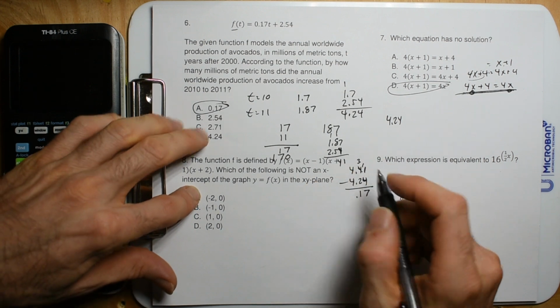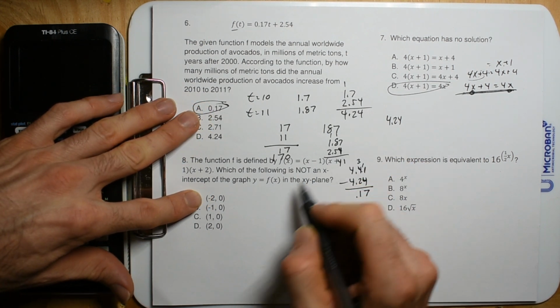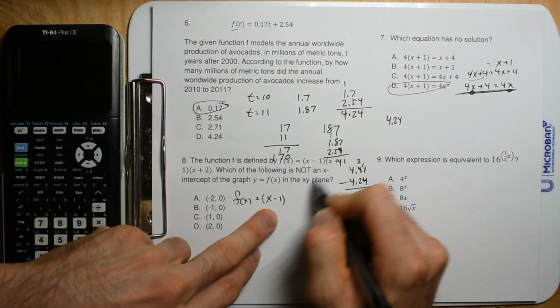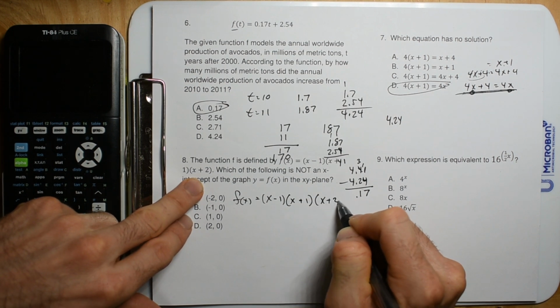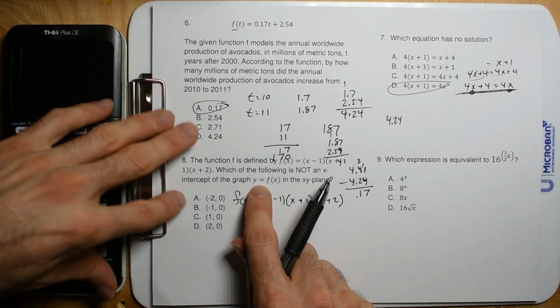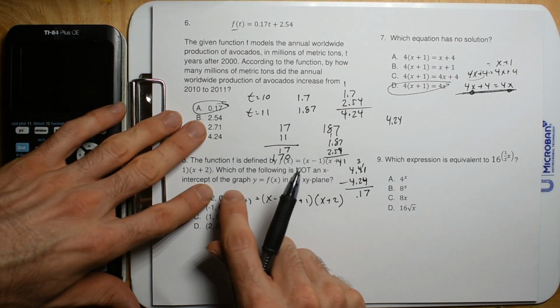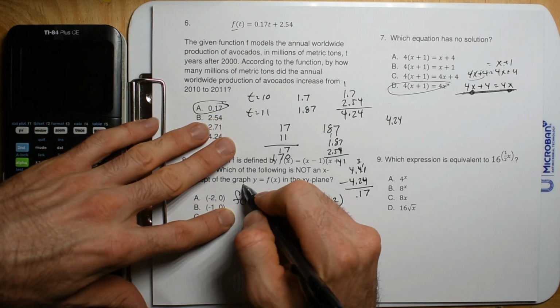Oh, and I'm sorry, I don't even know what it says anymore. No, it just says x, so we have the function is x minus 1, and then this just wraps around x plus 1, and then x plus 2. And then which of the following is not an x-intercept? An x-intercept.